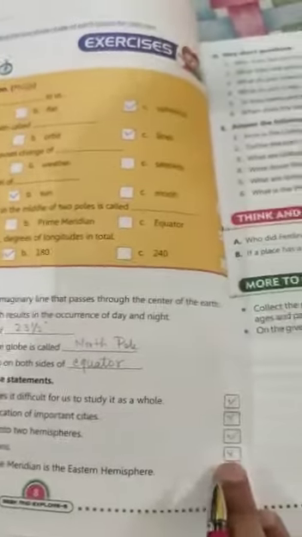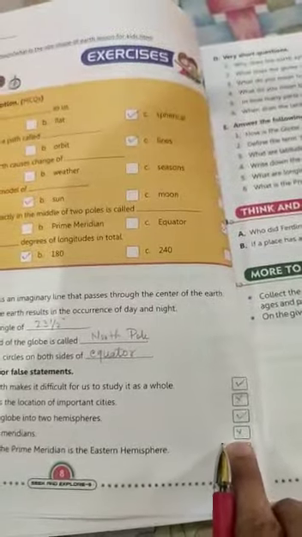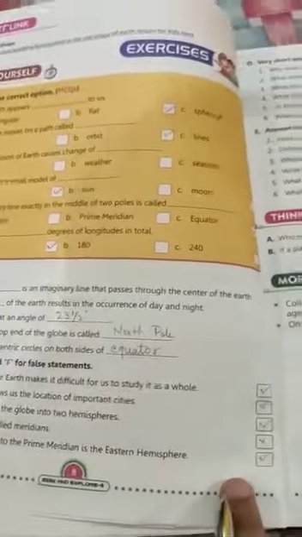Now coming to this one, latitudes are also called meridians. This sentence is incorrect. Okay, now the region 180 degree east to the prime meridian is the eastern hemisphere. This statement is correct too.